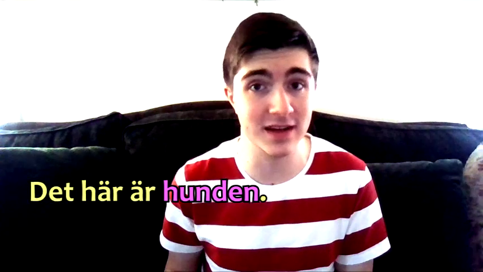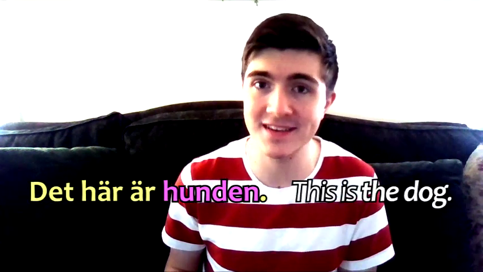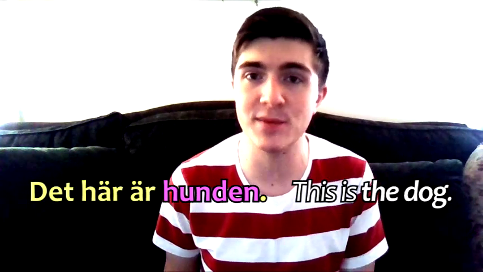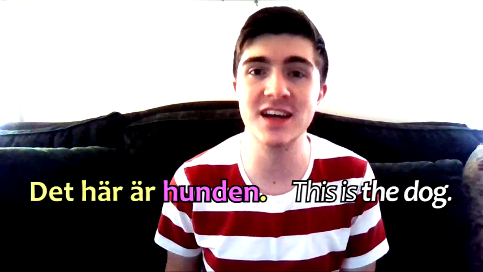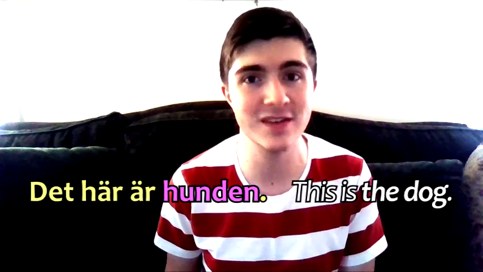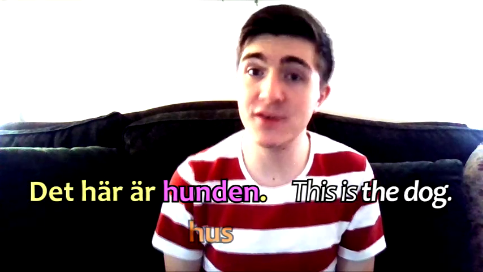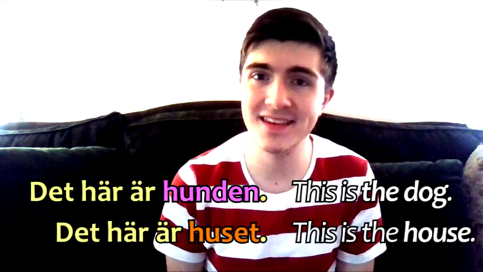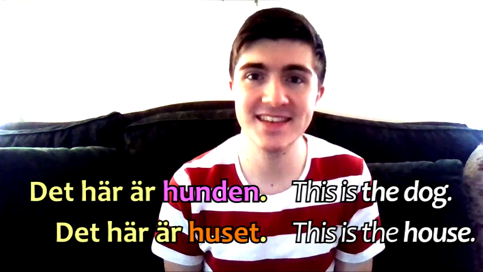Definite articles, on the other hand, are used slightly differently. In definite form, common gender nouns take on the definite suffix en. Det här är hunden. This is the dog. As you see here, rather than preceding dog in the simple noun phrase, the dog, Swedish tacks on the definite article to the end of the noun. Hund becomes hunden. In the case of hus, the word becomes huset. Det här är huset. This is the house.